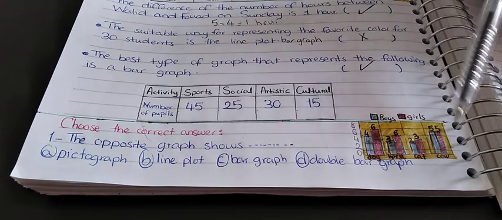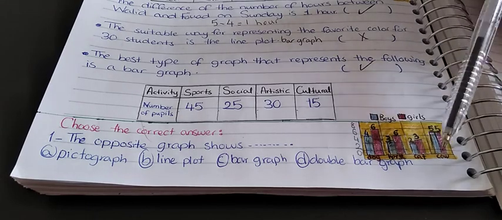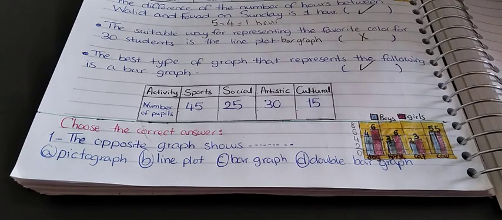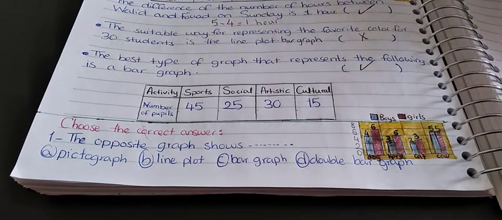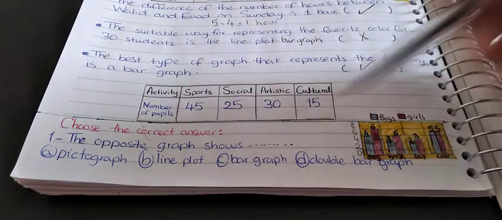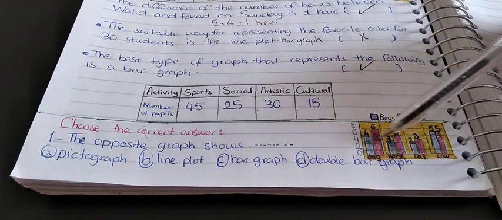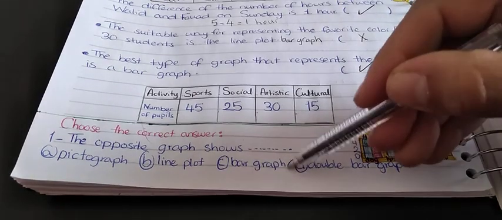Here the cow both are 5. 5 boys and 5 girls like cows. Okay? So this type of graph is what? Yes, it's a double bar graph because we are comparing the data of 2 different sets, the boys and the girls.